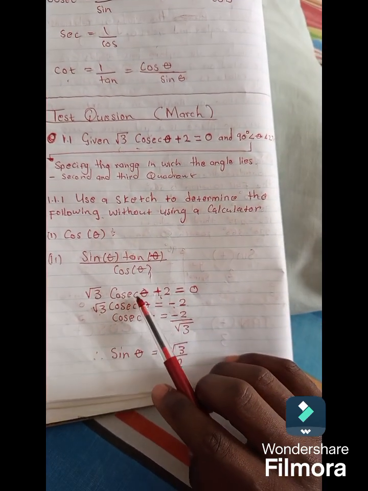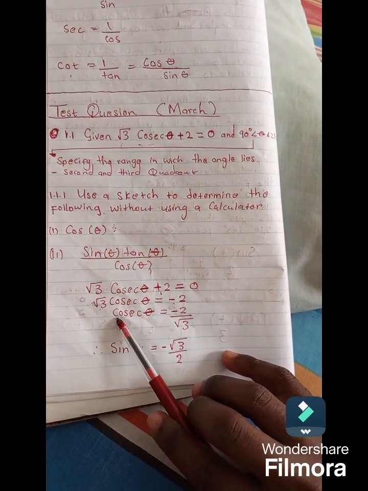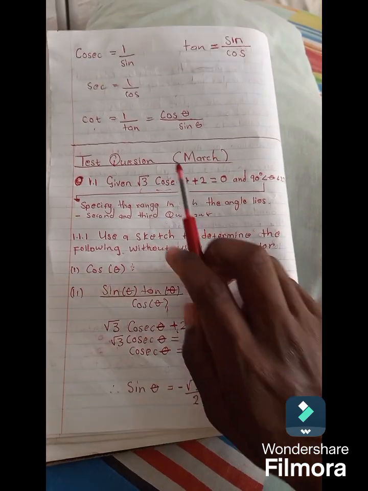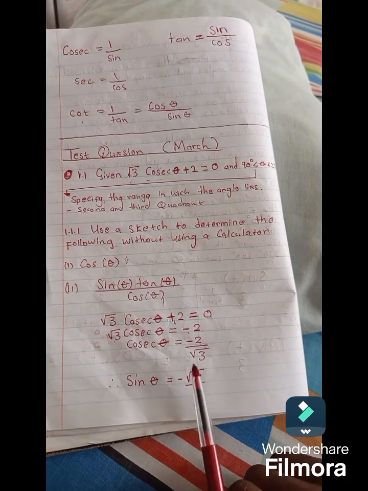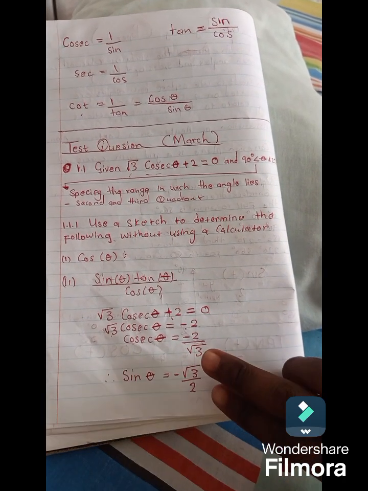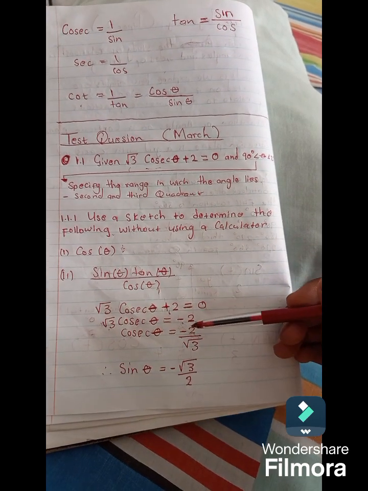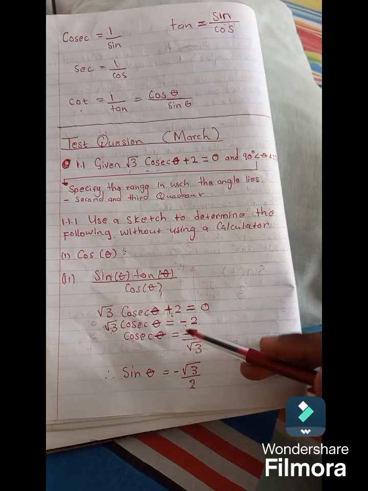Let's solve for that cosec. Take 2 to the right hand side, it's going to be negative. Divide both sides by 3. Here we go, you have cosec. But what is cosec? Cosec is 1 over sine, meaning that if you invert this number, your negative 2 is now going to be at the bottom and your 3 is going to be at the top. Then you'll have your sine.